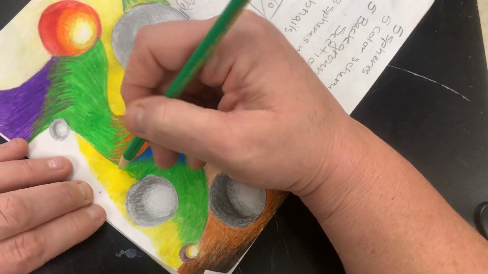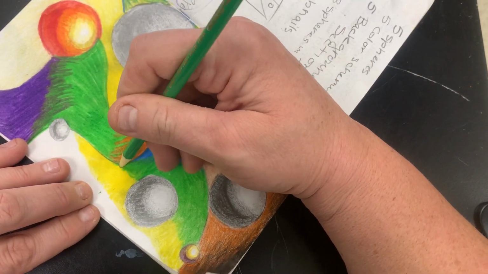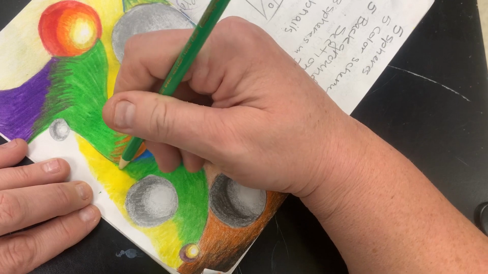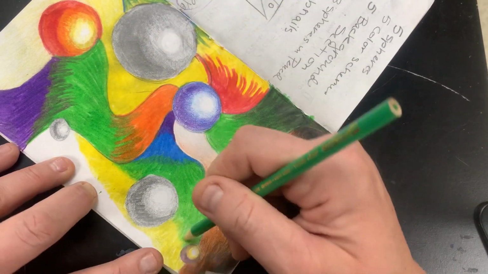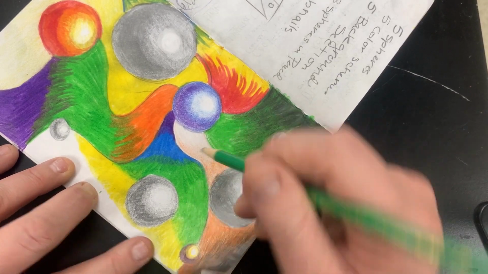I'm going to fix this. This bothers me. So I'm going to try to blend a little bit there.